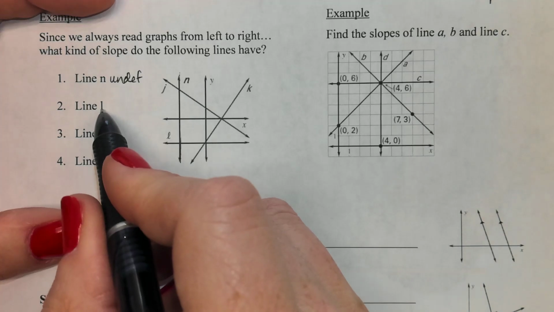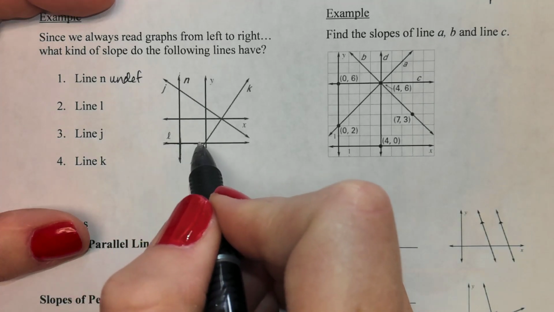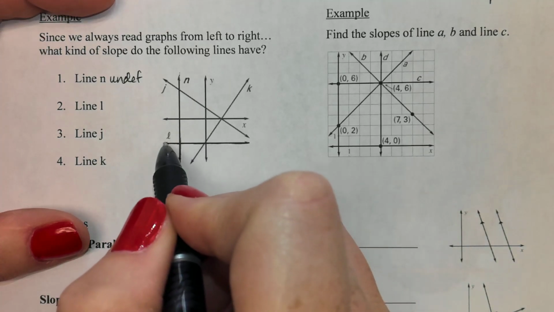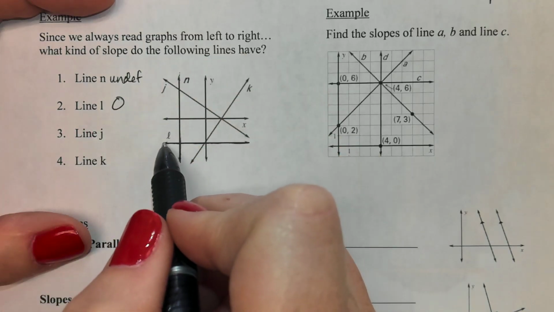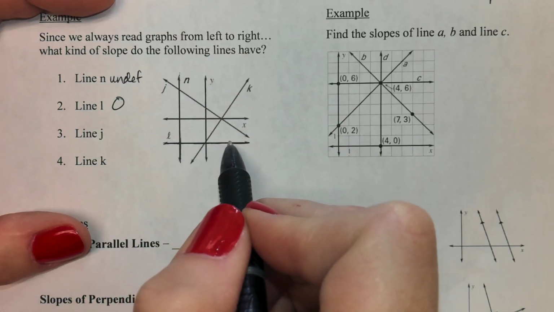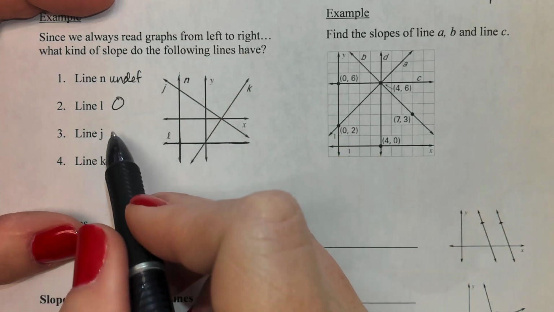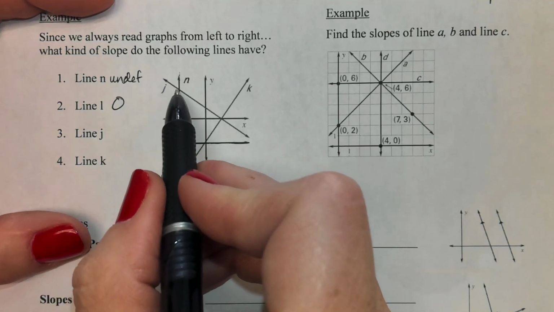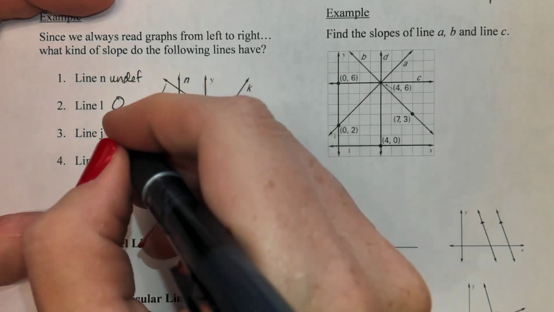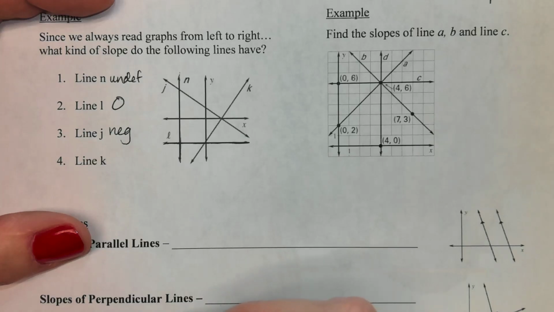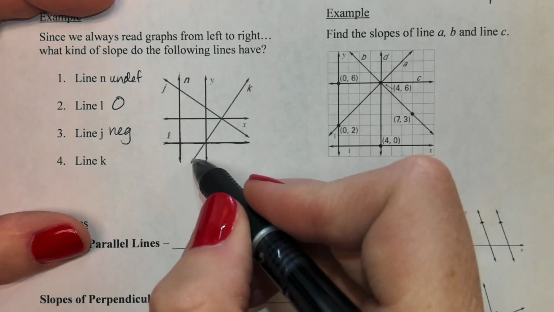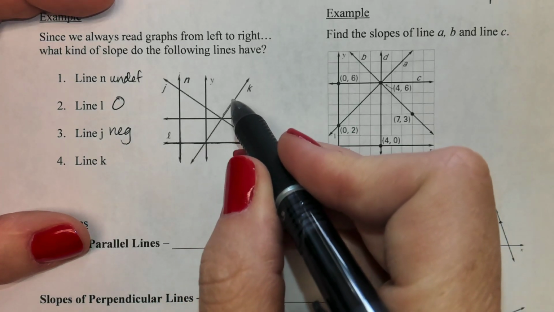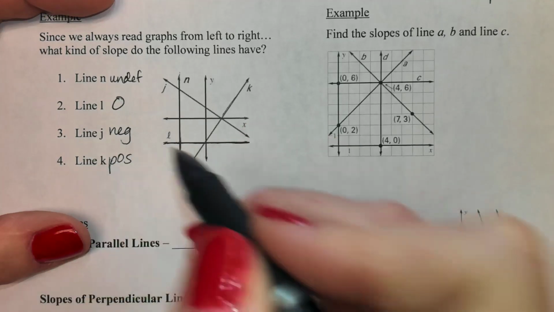Different than the next line, which is L, which is this one right here. Again, if you're a skier or a snowboarder, that is like zero slope. You are going 0 miles an hour. You are going nowhere in a hurry. Line J is decreasing from left to right, so that one has negative slope. And then line K, again, make sure you read from left to right. That one's going up, so that has positive slope.